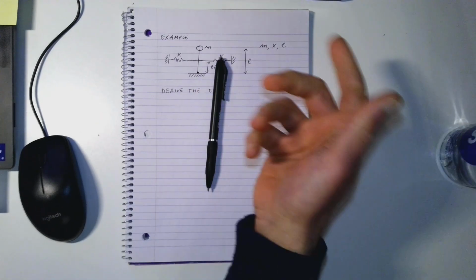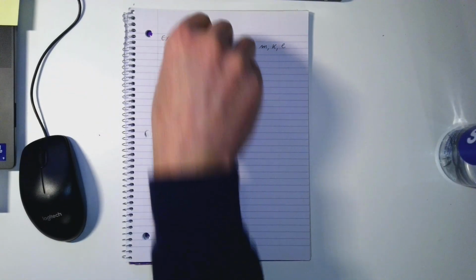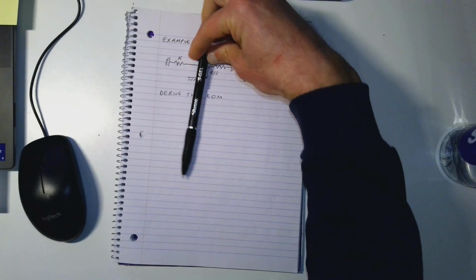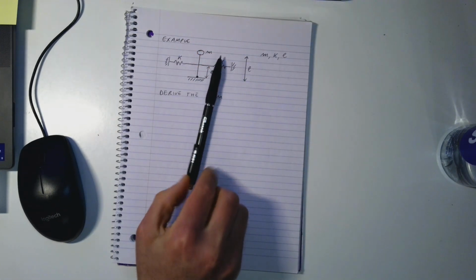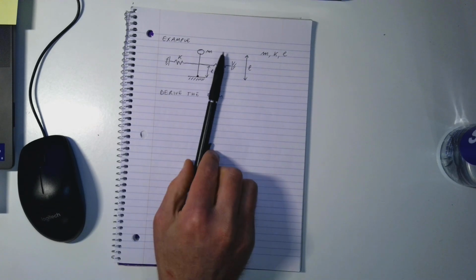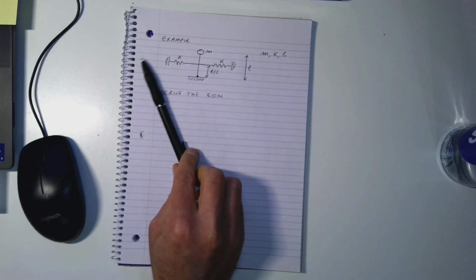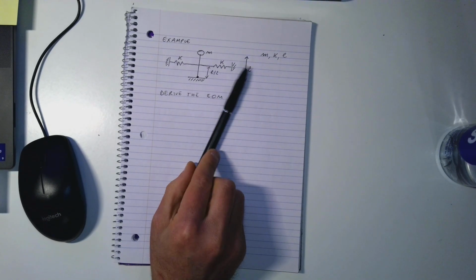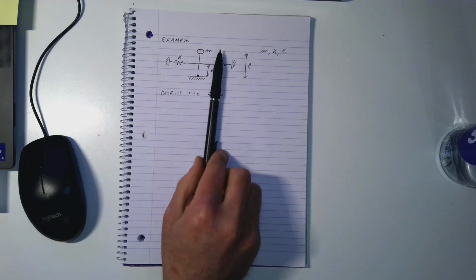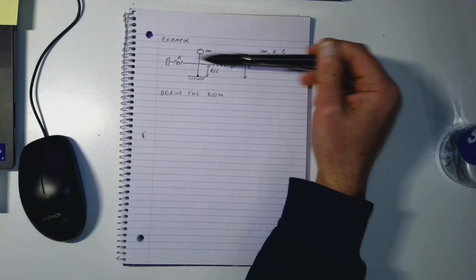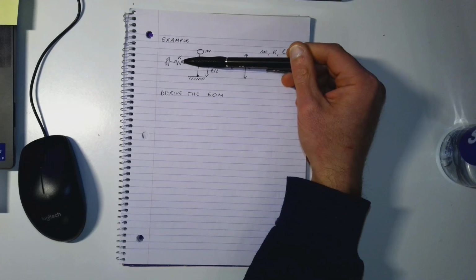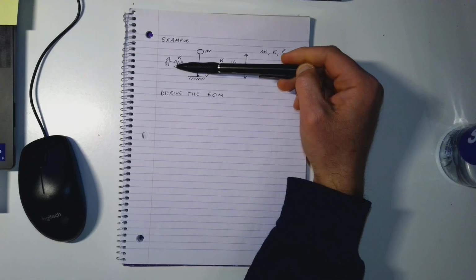If you have a regular pendulum, it would swing like this. But since it is an inverted pendulum, it is connected on the bottom, and the oscillation occurs like this.